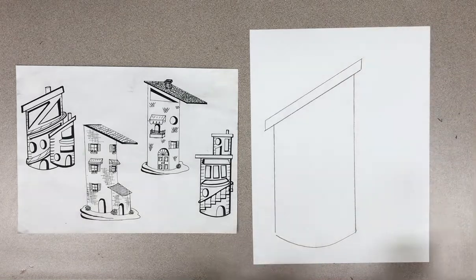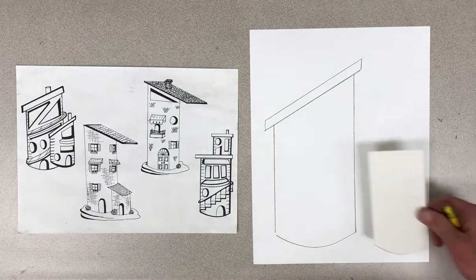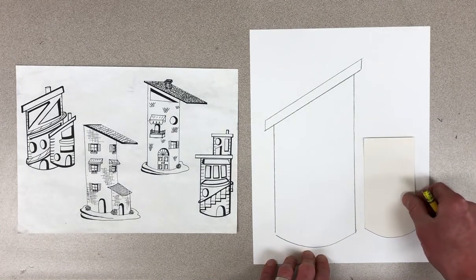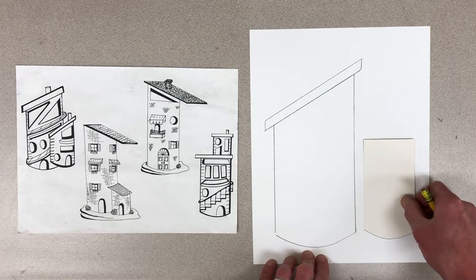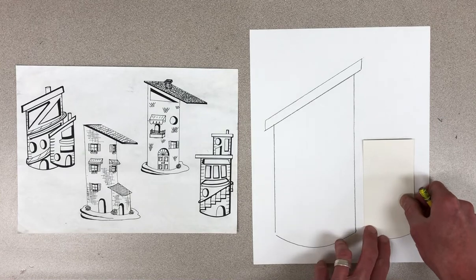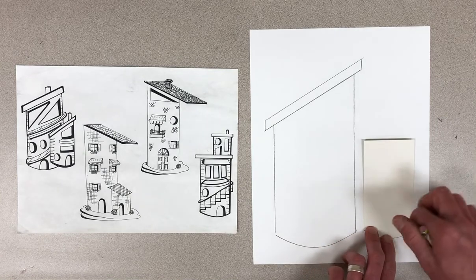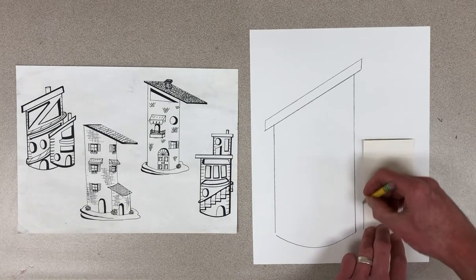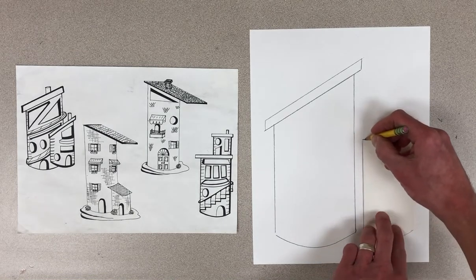Always draw lightly just so it's easy to erase if you need to. Now this could be connected here. If you wanted to leave a little bit of space and like make a bridge that connects them, or a little tube or tunnel or something, that could be fun. So let's try one like that. Same thing, it looks like a smile on the bottom. I'm gonna do a flat roof on this one. So I'm just gonna go around the whole thing.